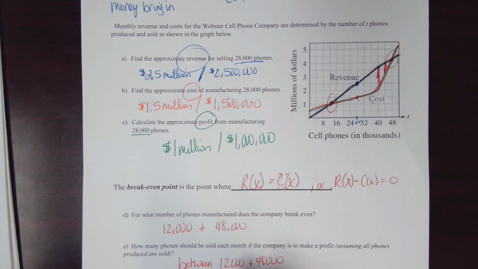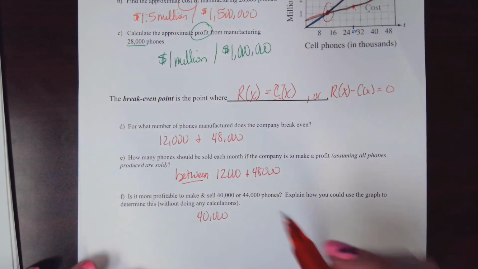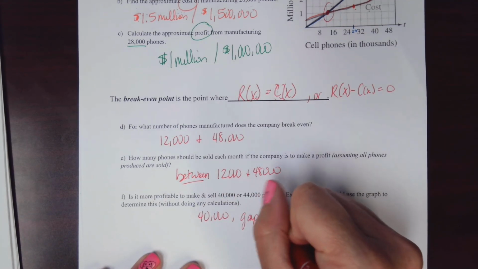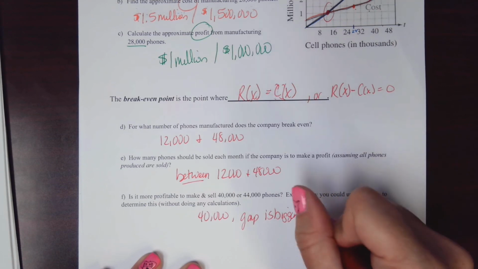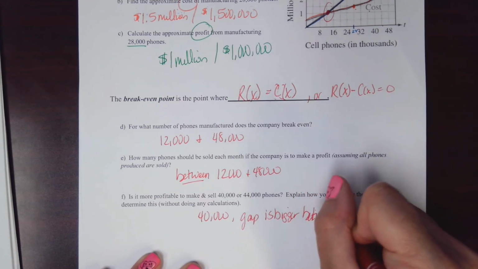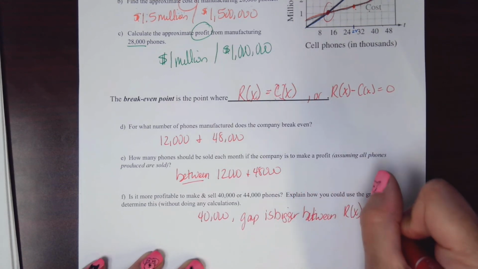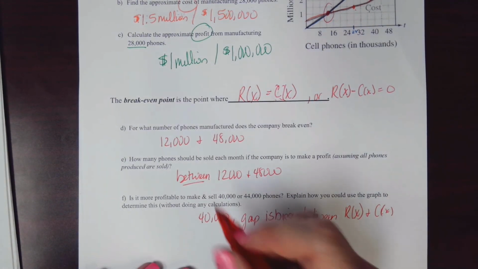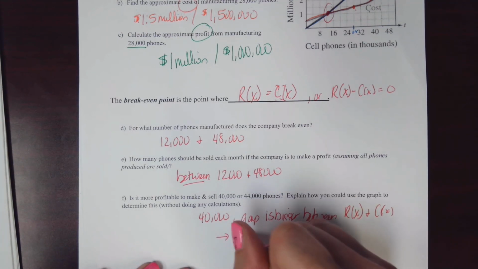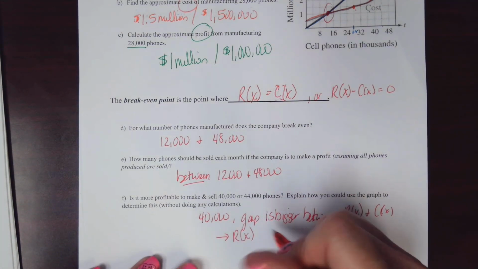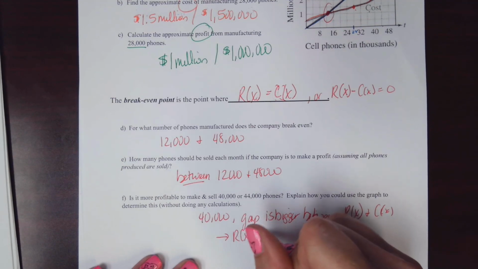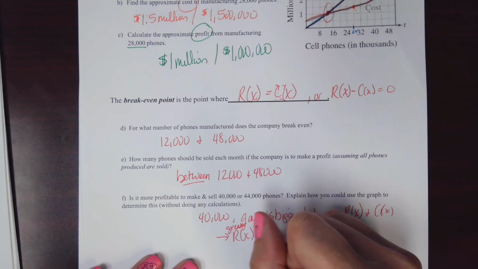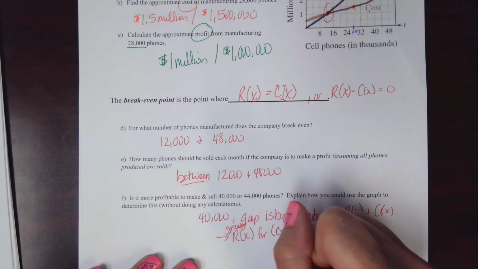So it's going to be more profitable to make and sell 40,000 because the gap is bigger between our revenue and cost function there. My revenues are greater for the cost associated with that. Does that make sense?